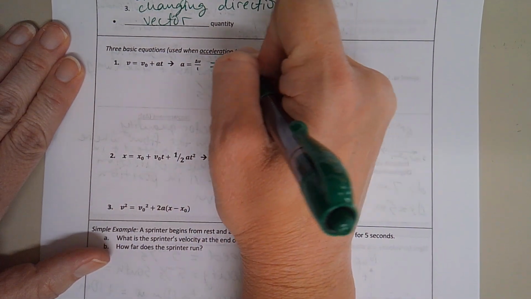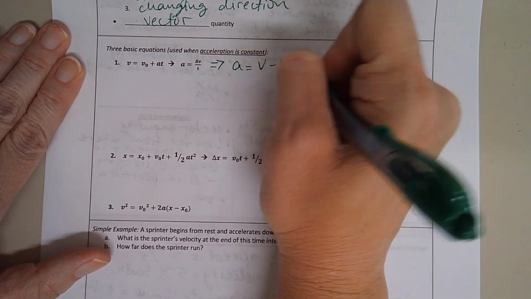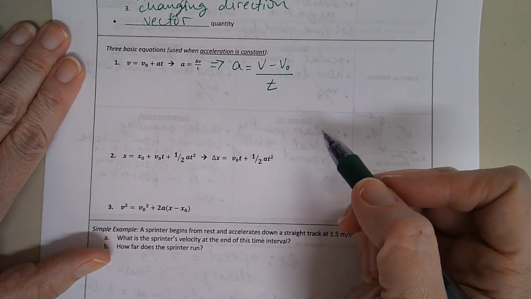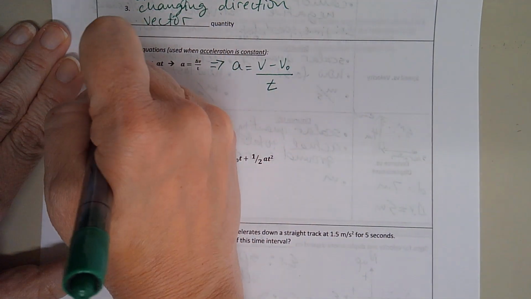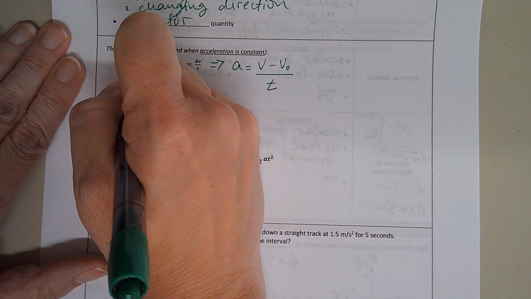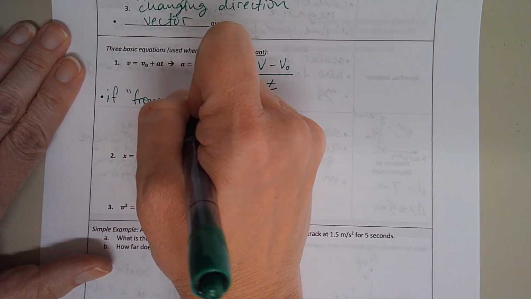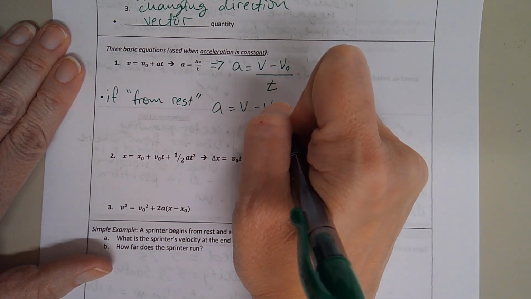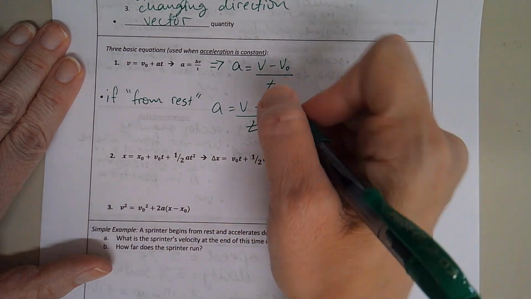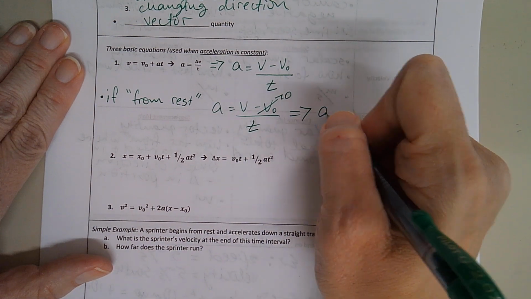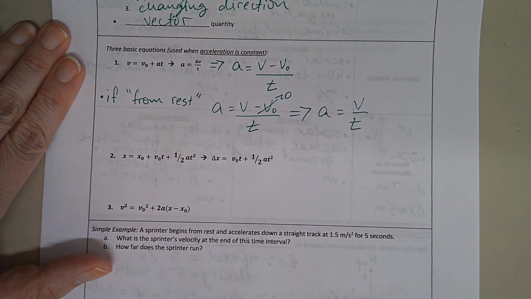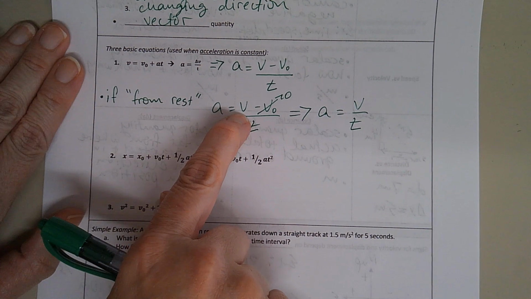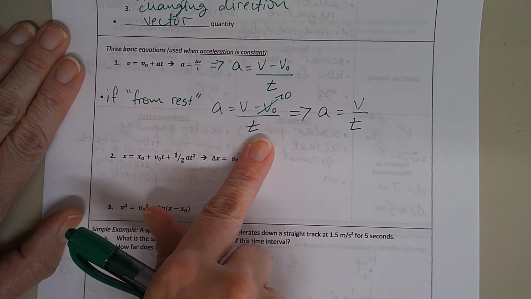So that might be something like acceleration is v final minus v initial over time. The way we denote v initial is with a little naught, a little 0 for your subscript. Now, if something starts from rest, then you're going to have a 0 for your initial velocity. So if we're using a equals v final minus v naught over time, from rest your v naught is 0, so you get rid of that, which means acceleration is v final over time. You could do the same thing if it was slowing to a stop. Then your v final would be 0, and it would be negative v initial over time.